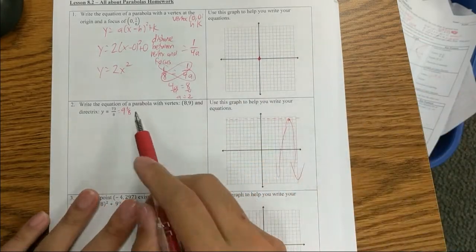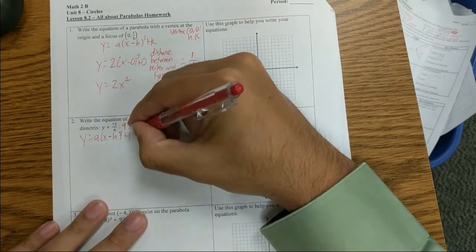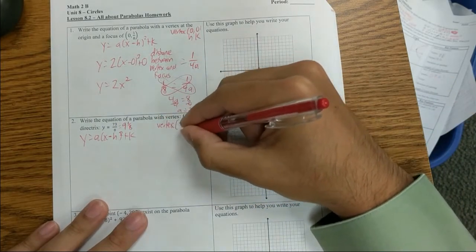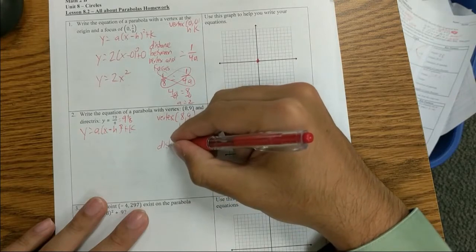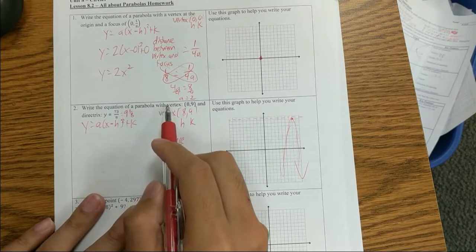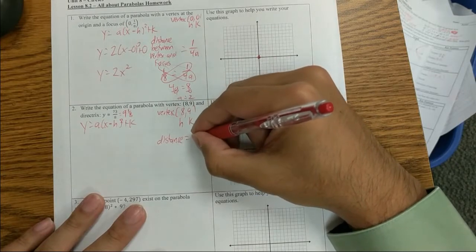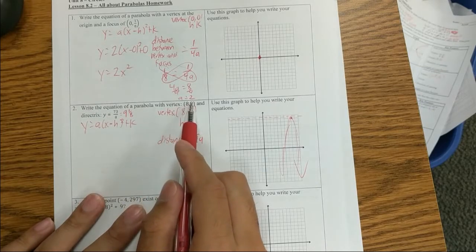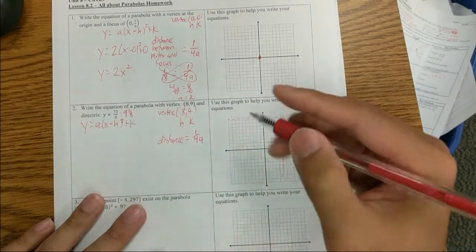Okay, well, I can use a similar strategy to problem 1. So I've got the vertex again. So this time h will be 8 and k will be 9. And again, I know that the distance, well, last time I said between vertex and focus, but we know by definition the distance between the vertex and the directrix is equal. Okay, so this time the distance between the vertex and the directrix, the distance between (8, 9) and the line y = 9 and 1/8, would be 1/8 of a unit.